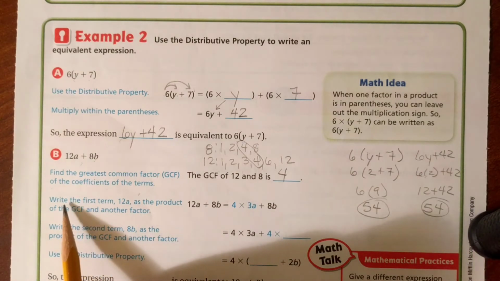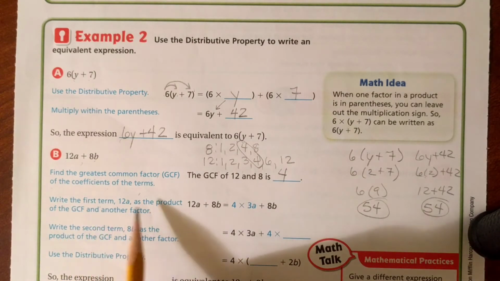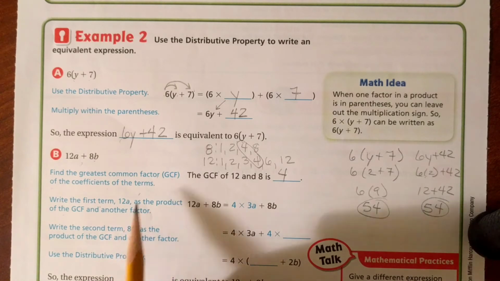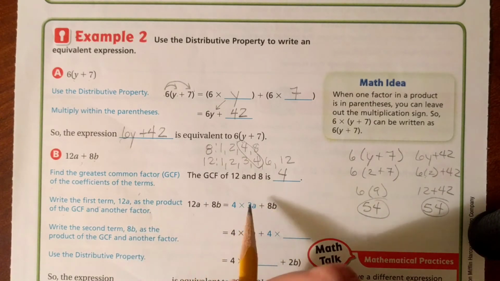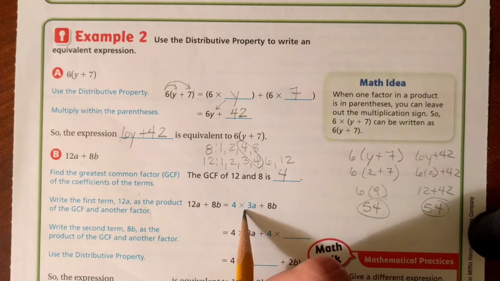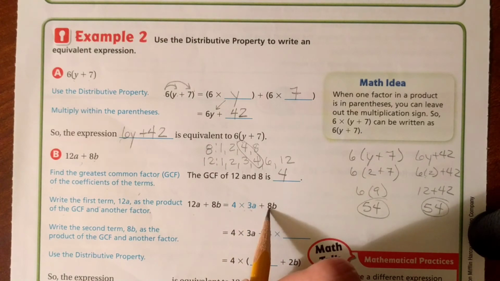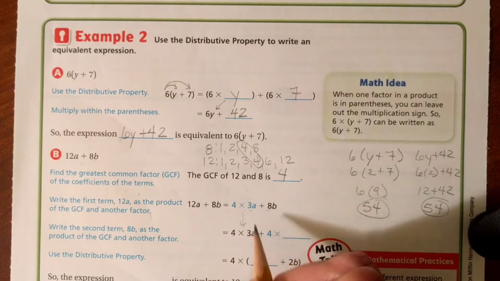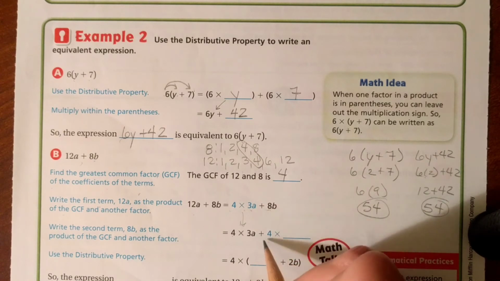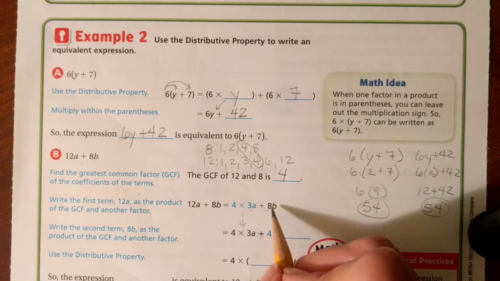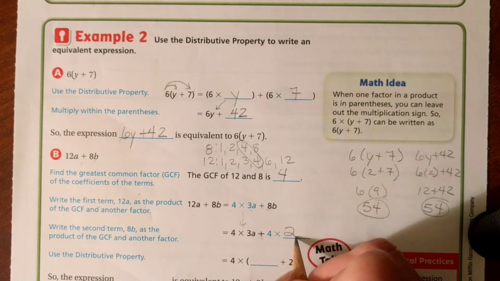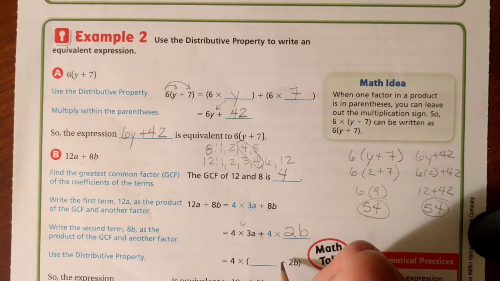All right, write the first term, 12a, as the product of the GCF and its other factor. So 12a is the same as 4 times 3a, right? Because 4 times 3 is 12. And then we kept the plus 8b, but now we're going to do that to the 8 also. So 4 times 3a, that's where this came from, plus 4 times what's left over. If I pull a 4 out of the 8, 2 is left over, right? 2 and the b are left over.